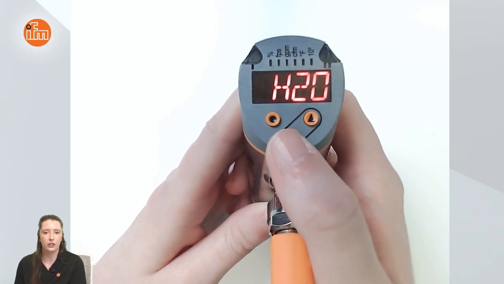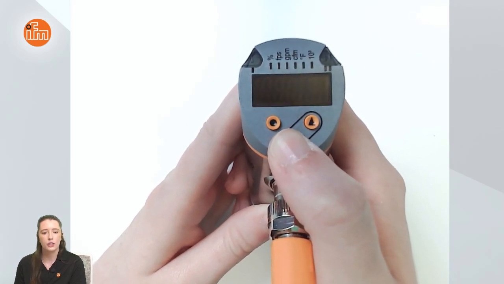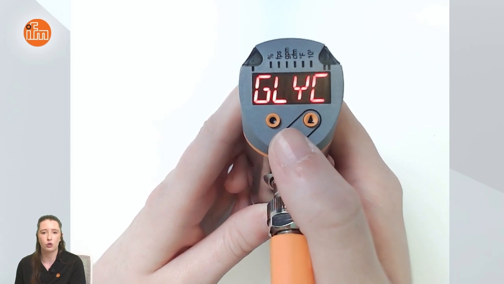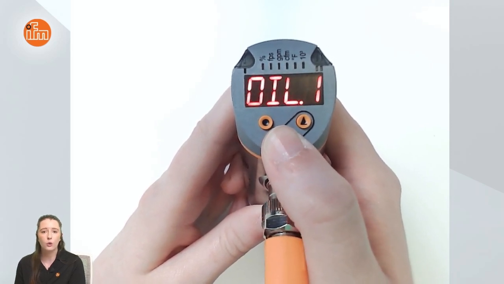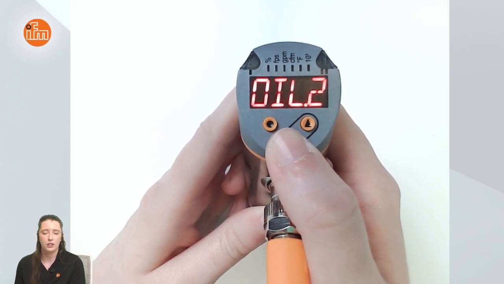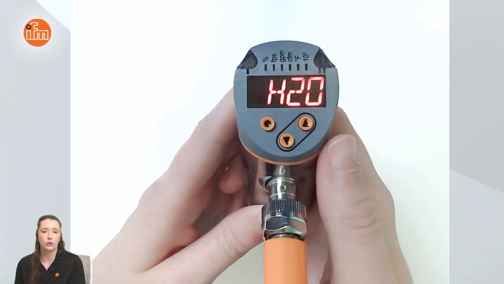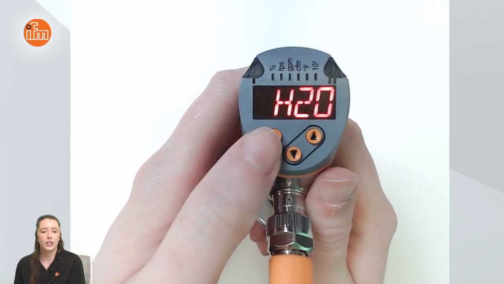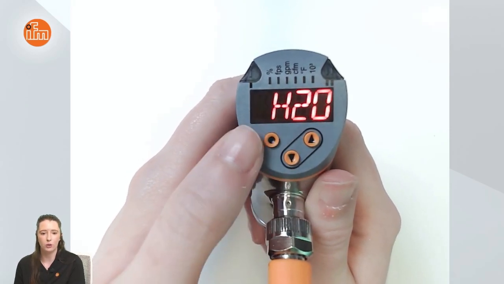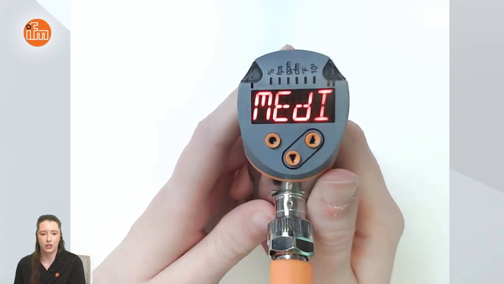Again, if you hold down either the up or down arrow key, you'll see the display begin to flash and then scroll through your options. So H2O, glycol, oil 1, and oil 2 are your options. The difference between oil 1 and oil 2 is dependent on the viscosity of oil you are monitoring. In this video, I'm going to keep it set for H2O. So when I see H2O, I'll press enter.